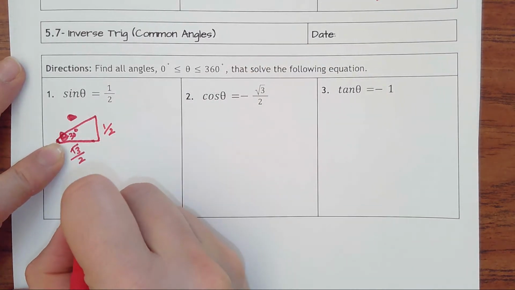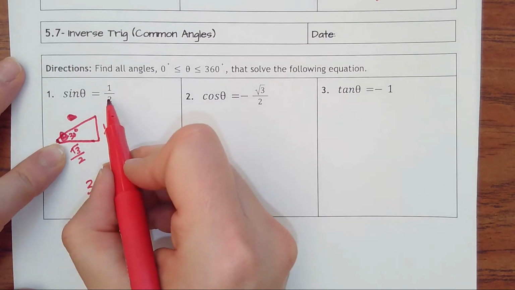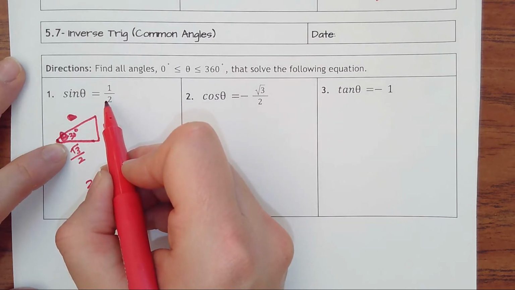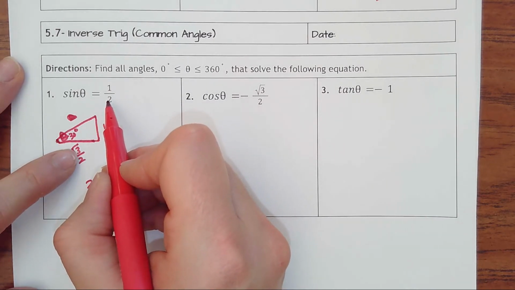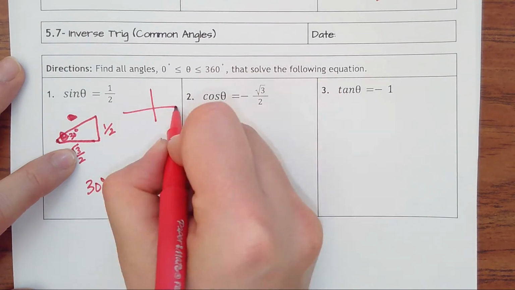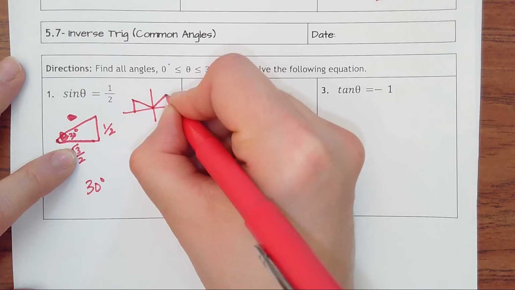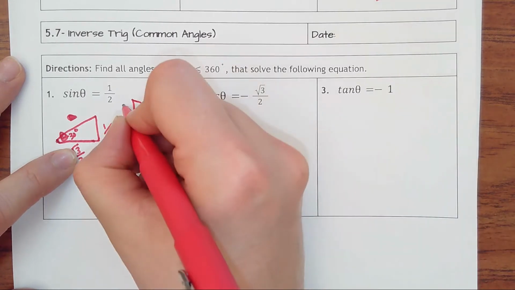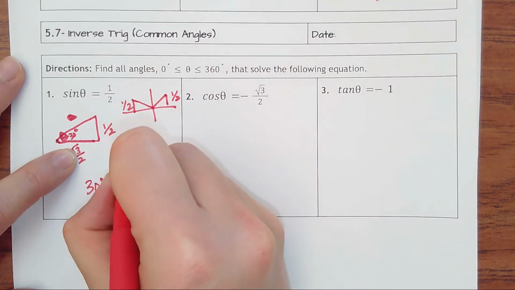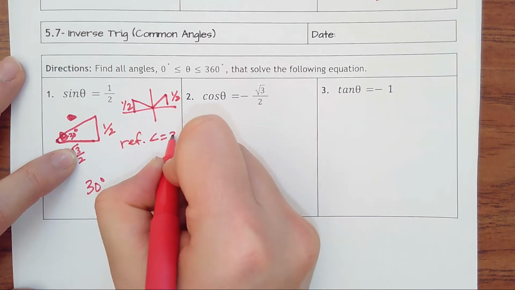So that would be a 30 degree. But because this is positive, I got to think about where else is sine a positive value. And that goes back to thinking, okay, well, that's the y, so that would be here in quadrant 1 and here in quadrant 2. And so my reference angle is 30.